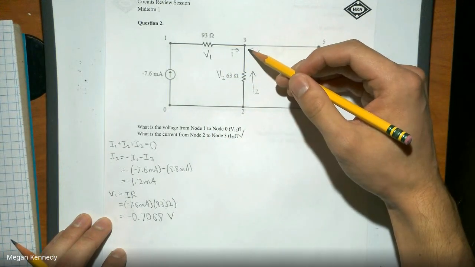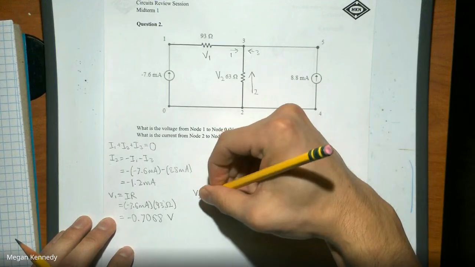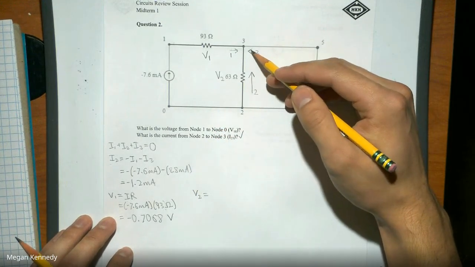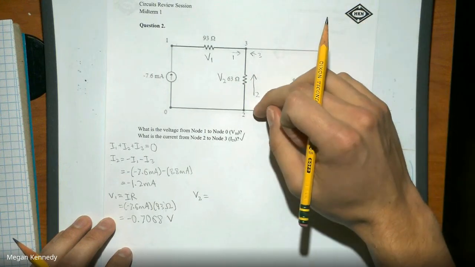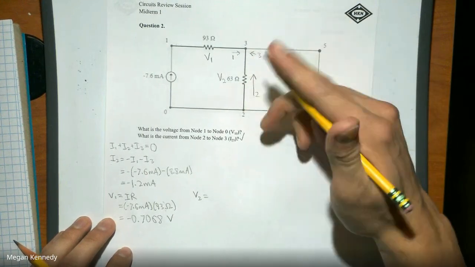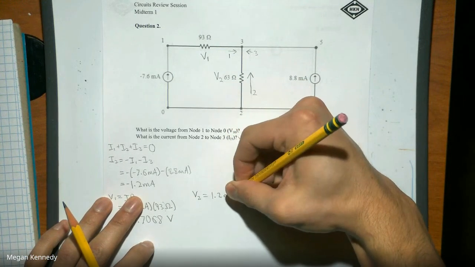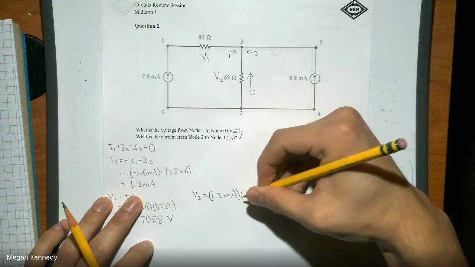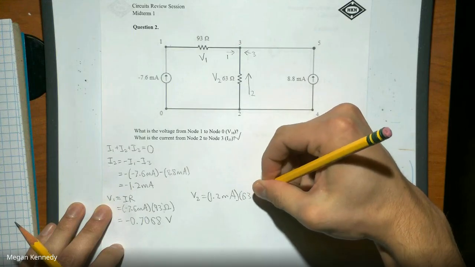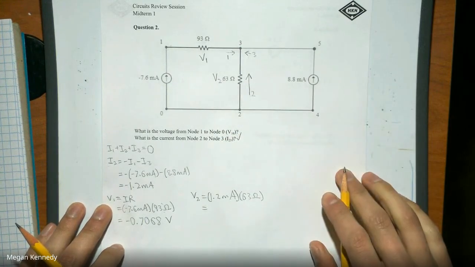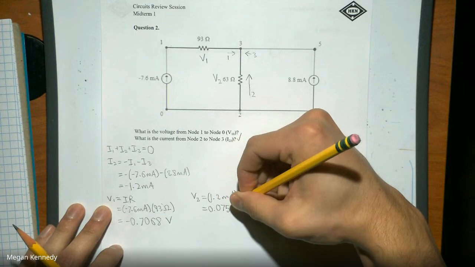Now we need our voltage from 3 to 2. That's what I called V2 earlier. But since we want it from node 3 to node 2, we're going to have to flip this current, right? Because this current is flowing from 2 to 3. We need it to go the other way. So we're just going to put in a positive 1.2 milliamps just to get it facing the way we want. Our resistance is 63 ohms. Punch that in the calculator and it's 0.0756.